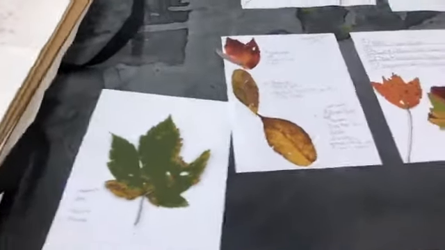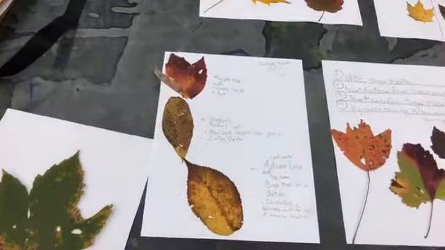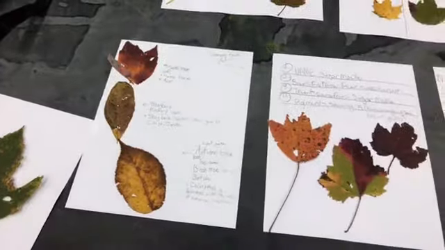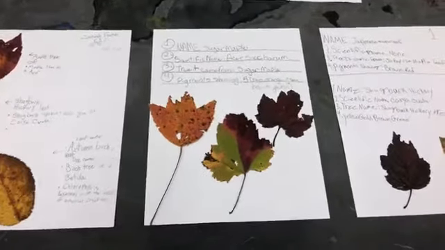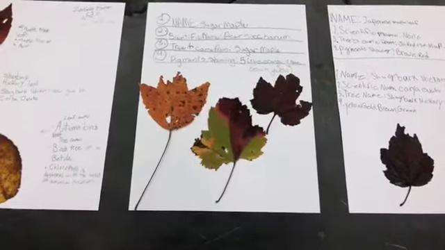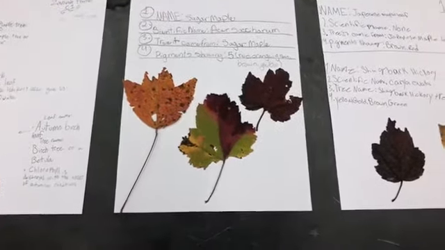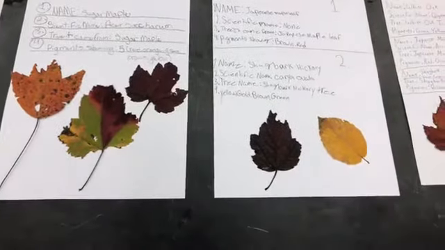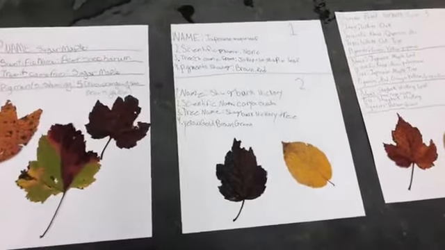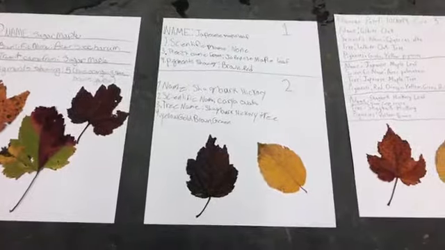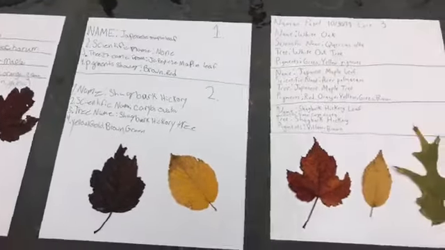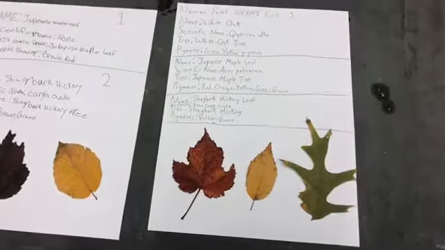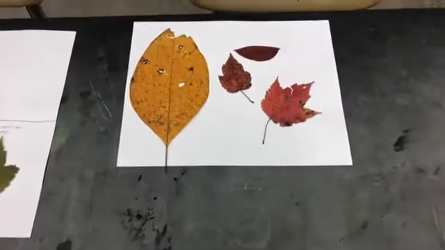So I have some examples of some different leaves that were pressed by some students back in the fall. You can also make this into a little science lesson. You can go around in your yard and find some leaves or other plants and come back, try to look up what species they are and maybe learn a fact about them. And then you can press them to use later.